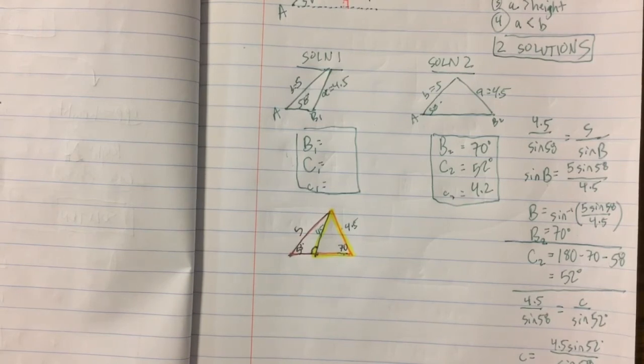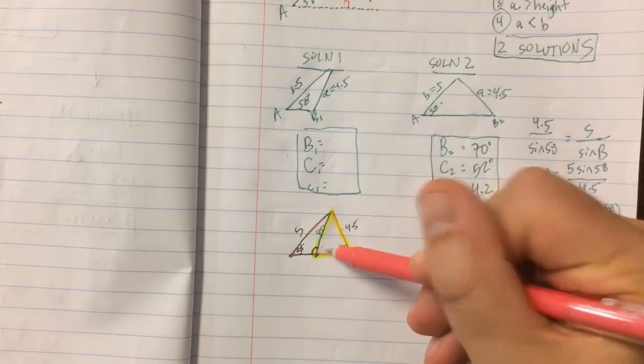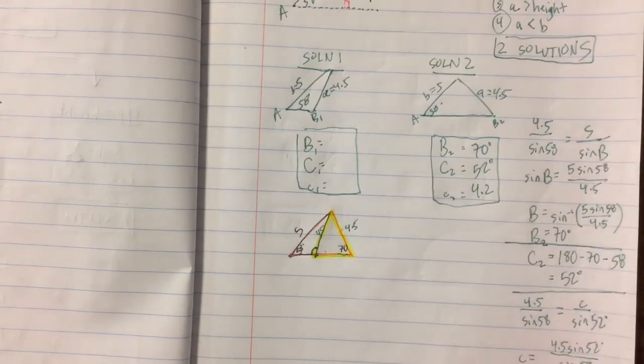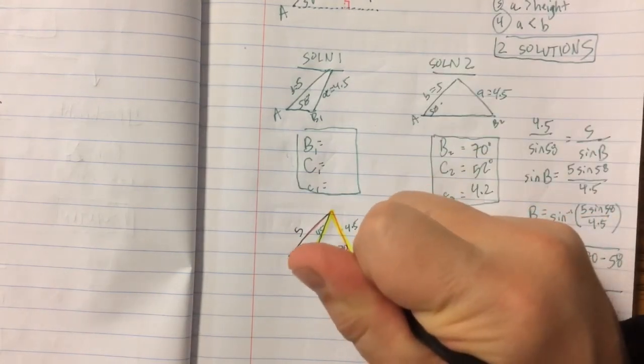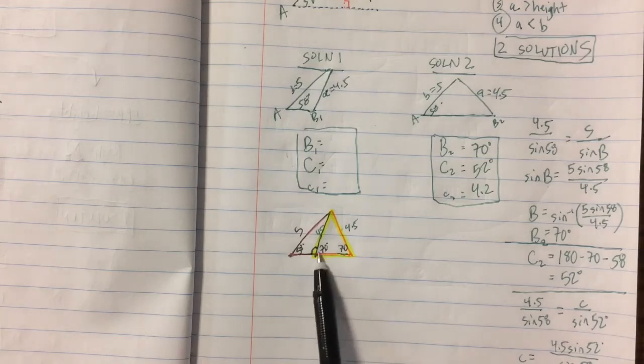It's isosceles, right? So if you have an isosceles triangle, what can you tell me about this angle measure right here? It's 70. Yeah, exactly. It's 70. So if this is 70 right here, that's exactly right. These two are going to be supplementary, so you can subtract from 180. That takes me way back to geometry.